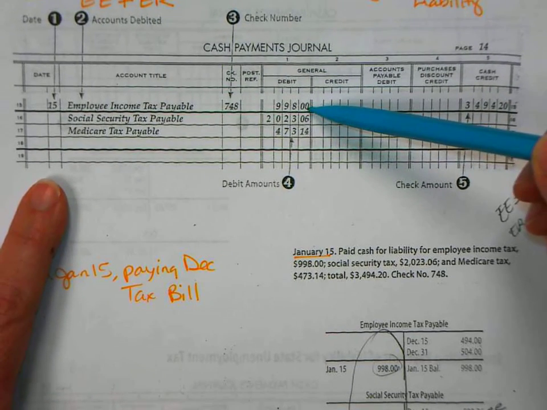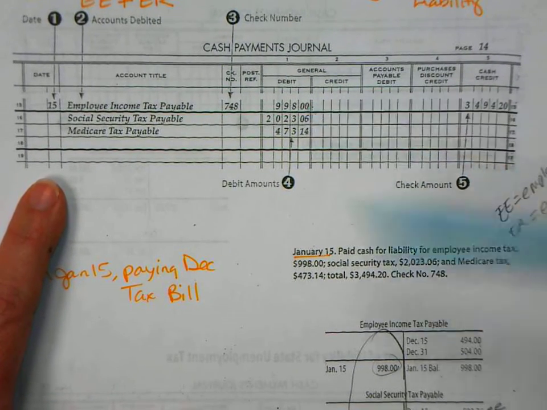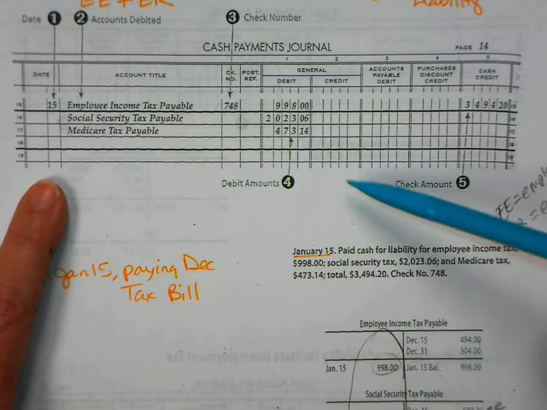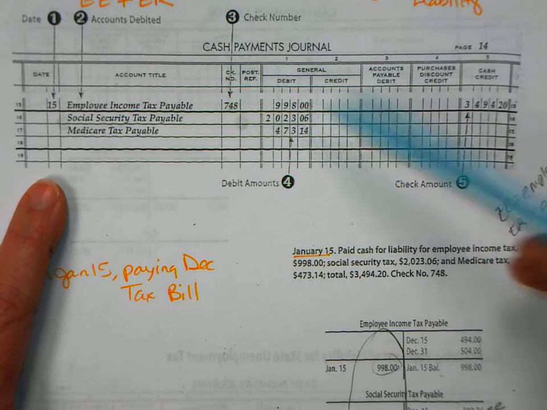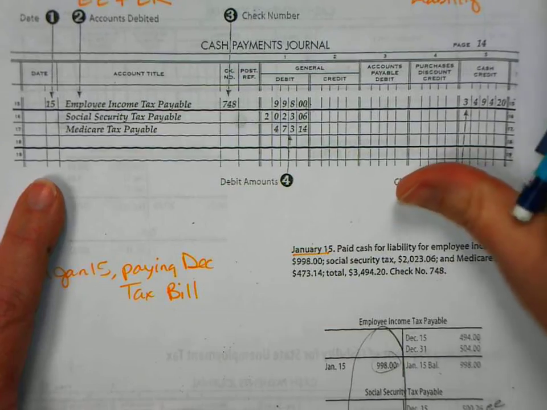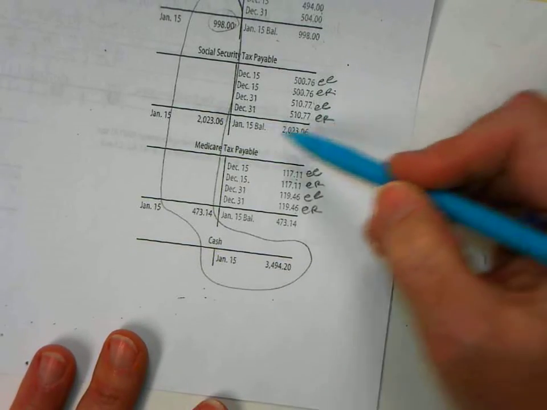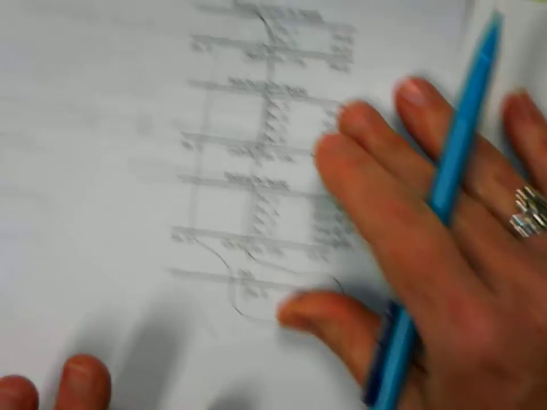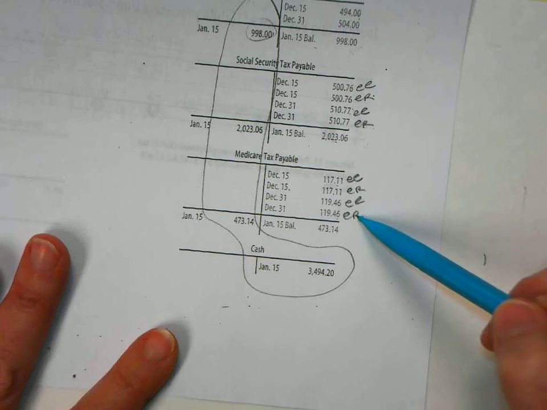Employee income tax payable. There's our $998 right there, and then $202,306. That's all of the December employee and employer side added together. Okay, Medicare tax payable, same thing. Employee and employer side added together for both paychecks to pay that bill.